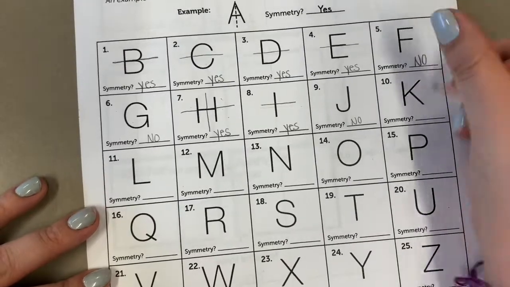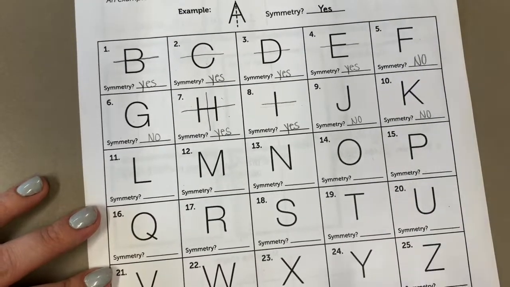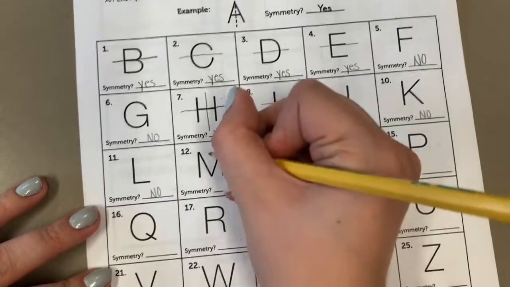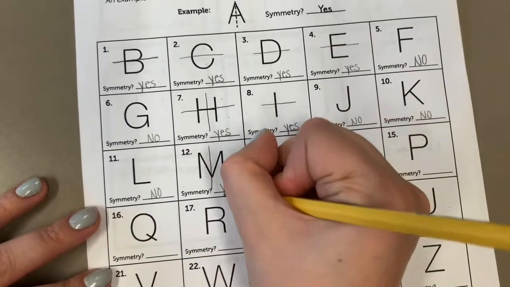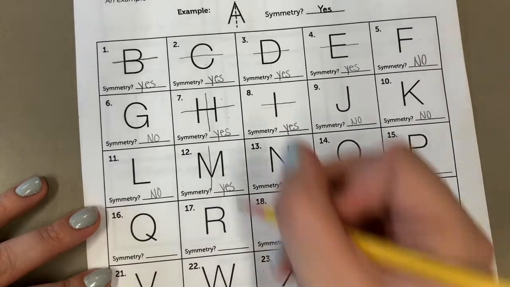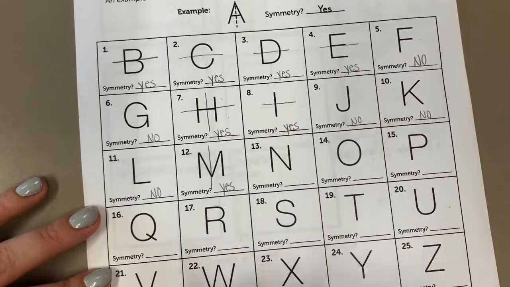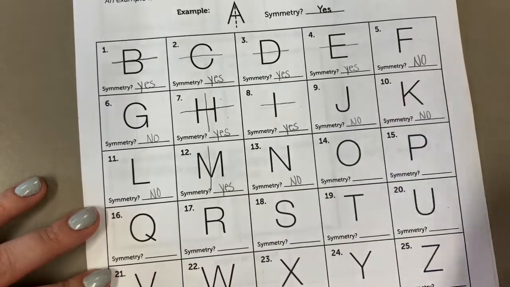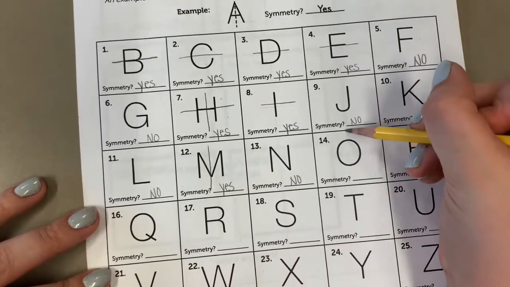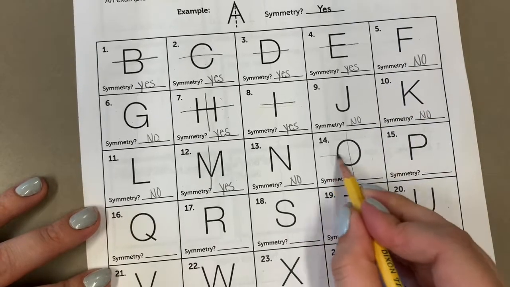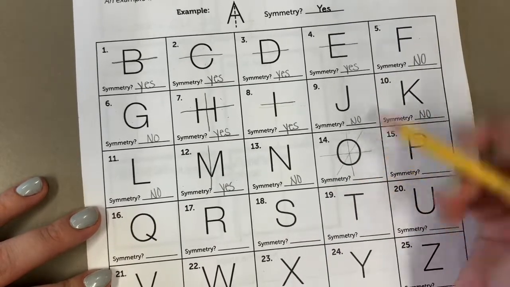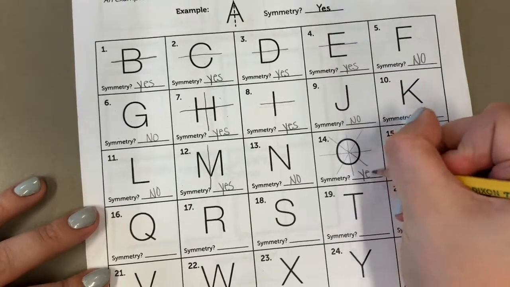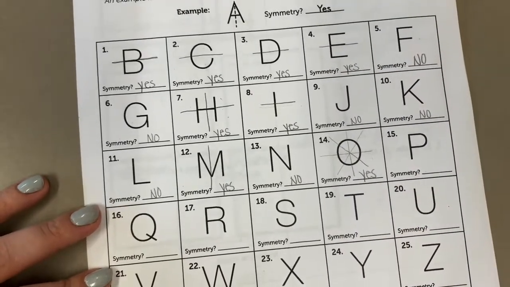The letter K does not have a line of symmetry. L, we say no. M, yes. Only down the middle though, not from side to side. And the letter N has no lines of symmetry. The letter O actually has infinite lines of symmetry. We could draw a line of symmetry through the center of the O from any direction. It would have symmetry. It would be the same if we folded it in half.